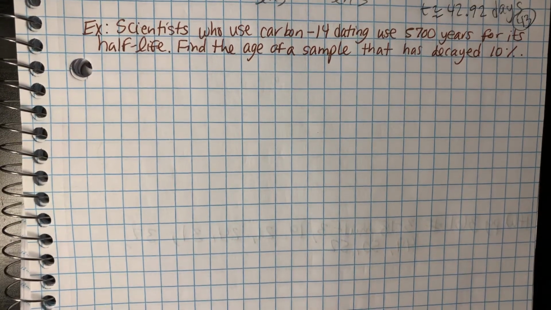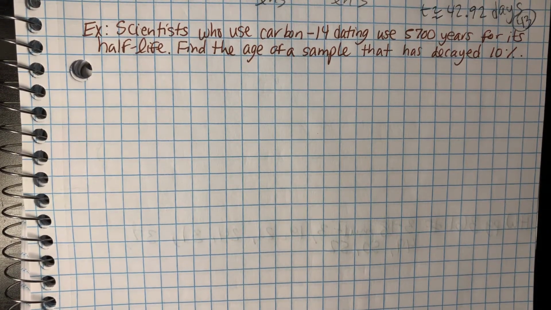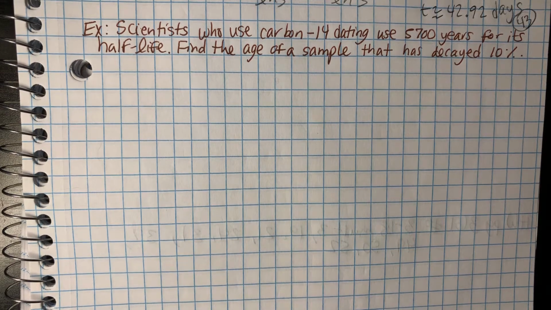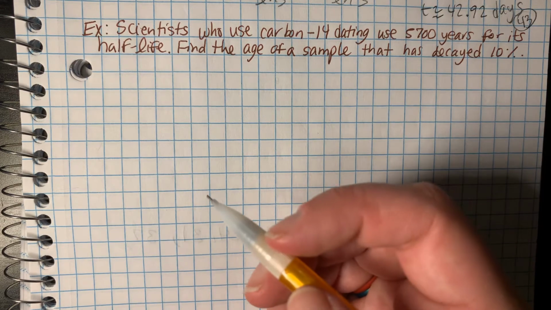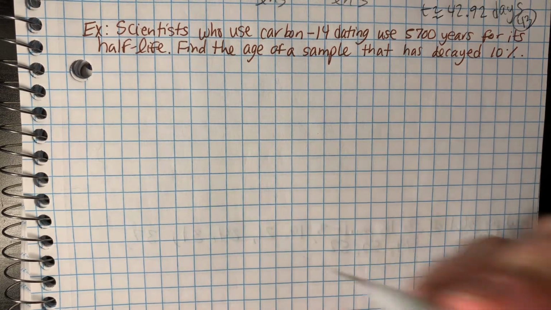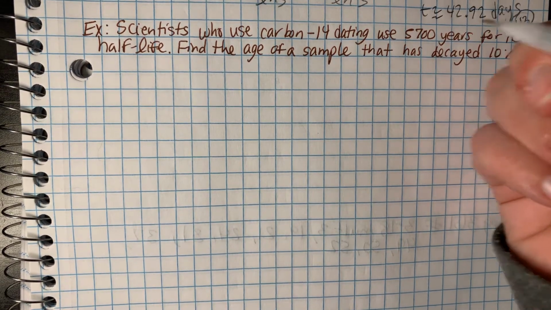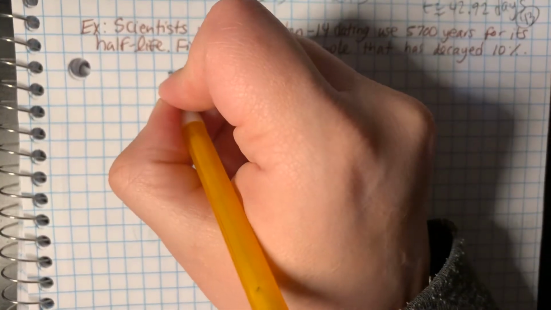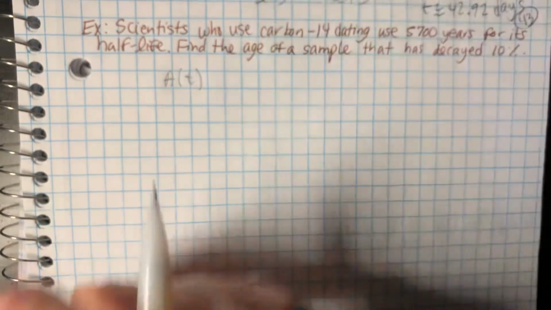Scientists who use carbon-14 dating use 5,700 years for its half-life. Find the age of a sample that has decayed 10%. Okay. So we're going to need to use our equation from before. Let's see, let's write out our equation. We have A of t.